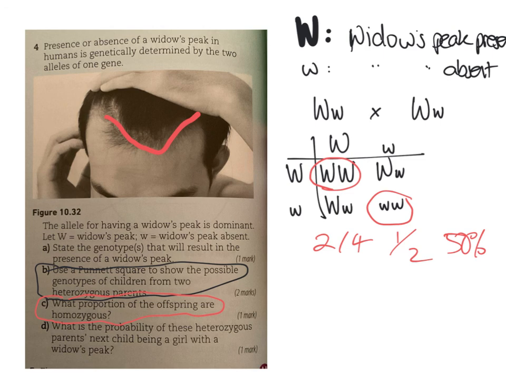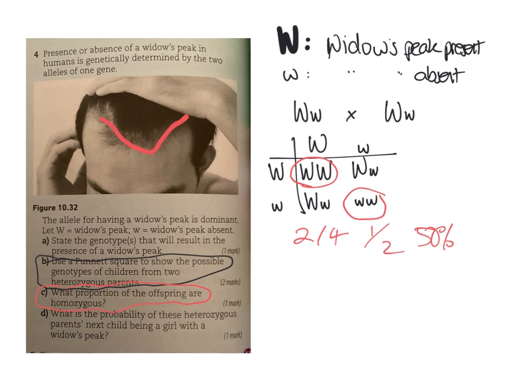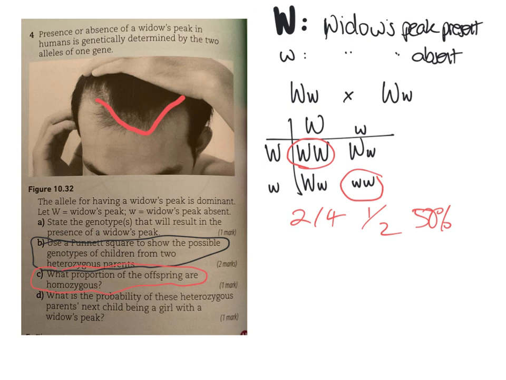What is the probability of these heterozygous parents' next child being a girl with a widow's peak? In this case, I've said in my answers, ignore the fact that the question says girl, and just work out the probability of having a child with a widow's peak.